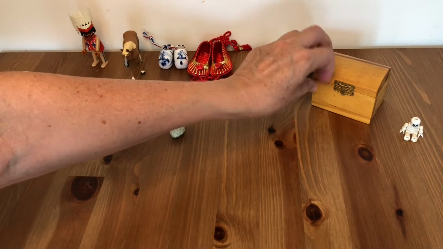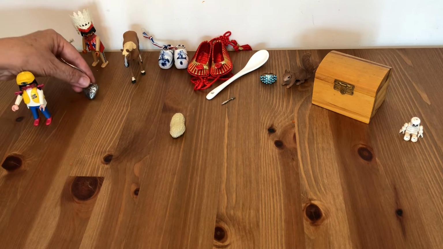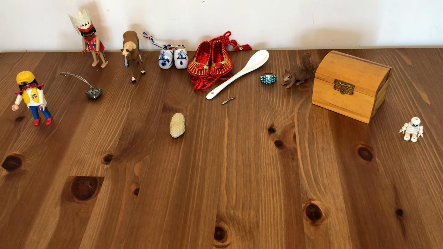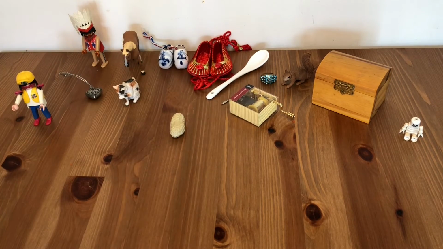I am mentioning the size of the objects because one time a very excited 5-year-old brought a vacuum cleaner to a family storytelling session.